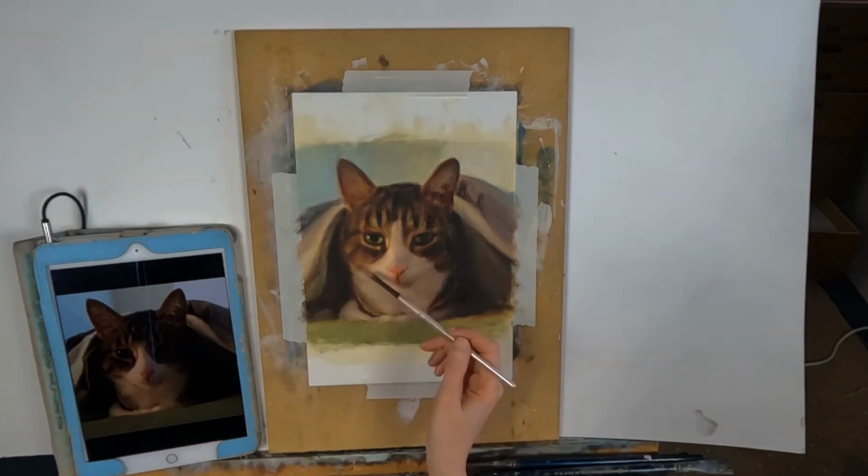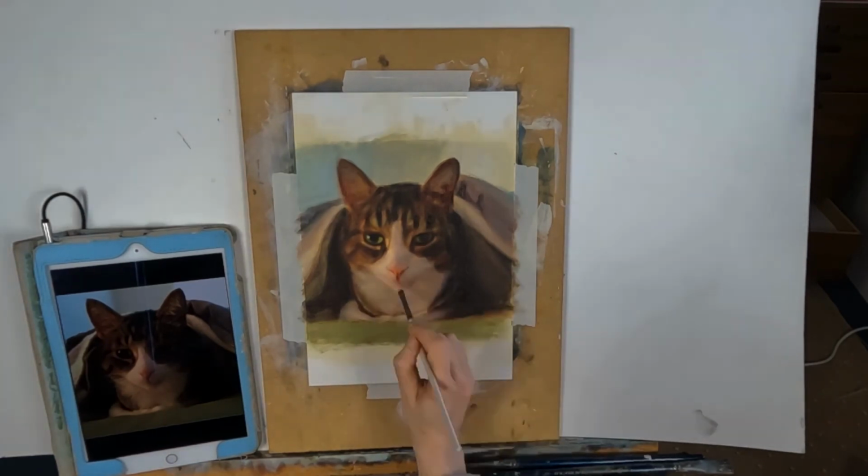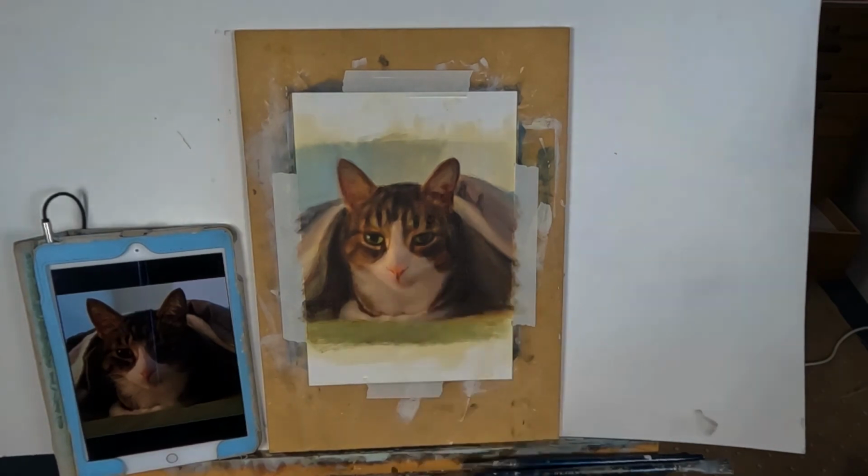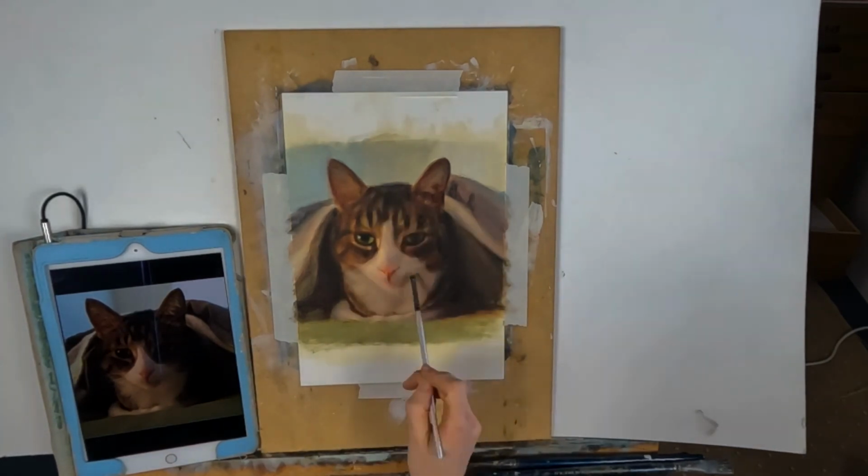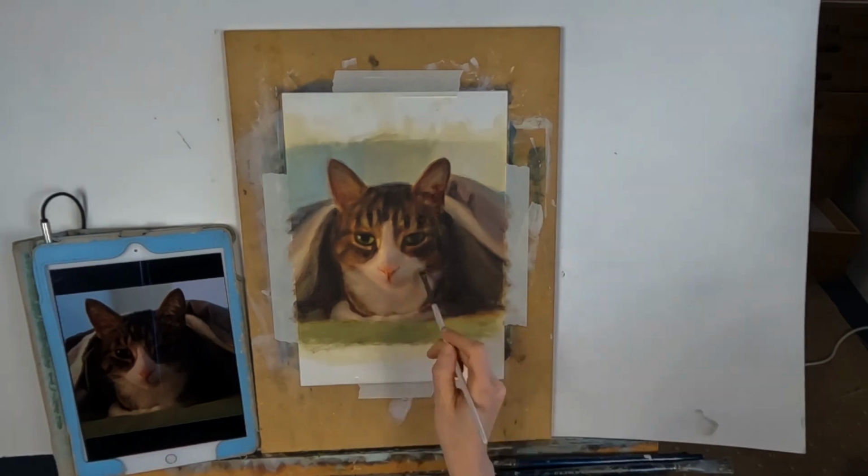So hopefully these general rules will help you approach things that you have struggled with before, and maybe give you some confidence to paint things that you don't normally paint.